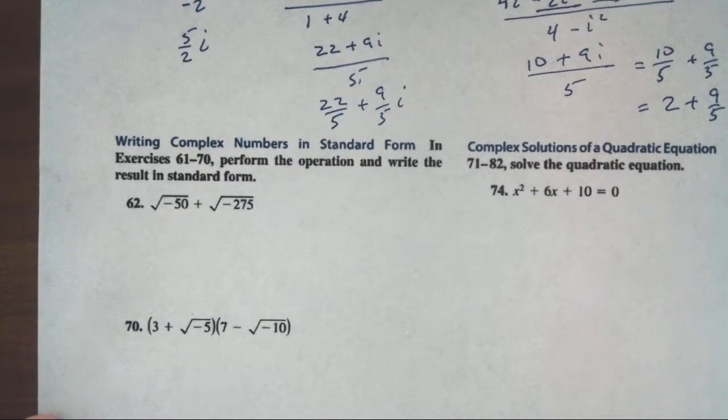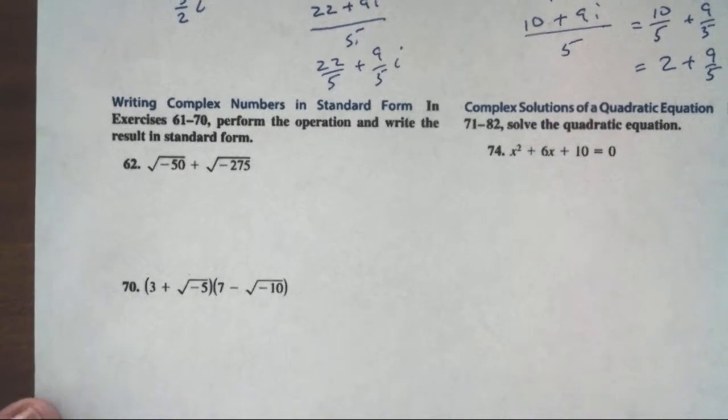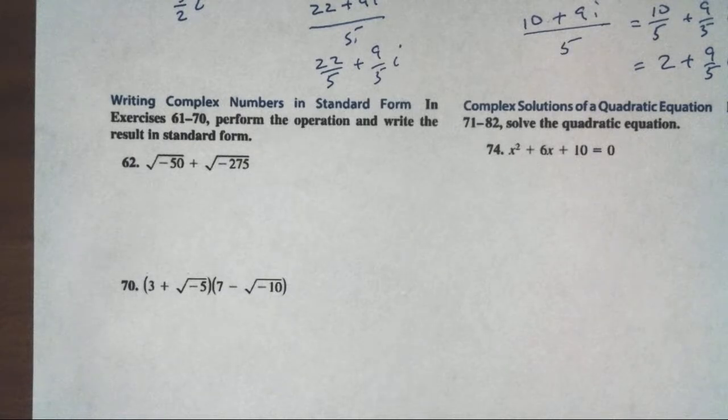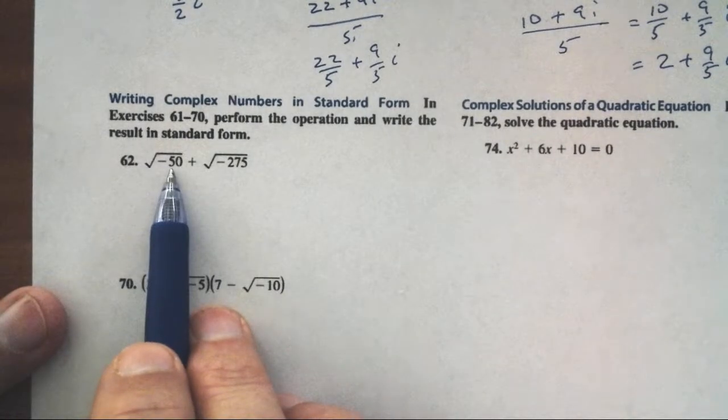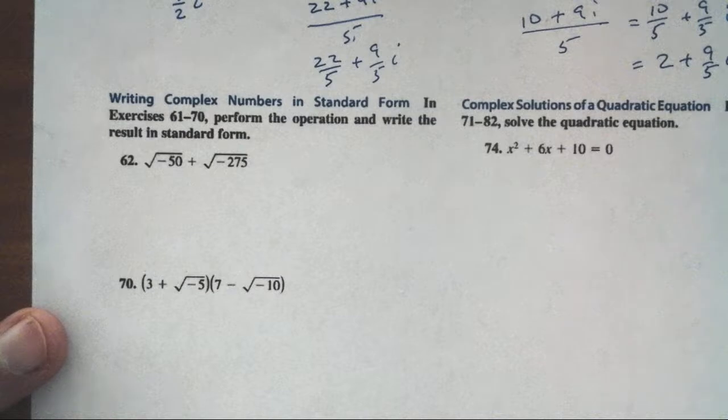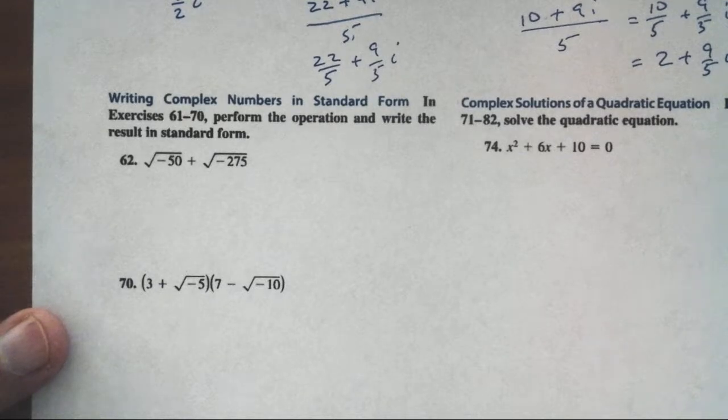In 61 to 70, now what your calculator will not do, well, maybe it does, and I'm underestimating your calculator, but I don't think it will simplify this and pull the i out. I think it will just give you an error. There might be a setting you can go to, but I haven't done that. In 61 to 70, perform the operation and write the results in standard form.